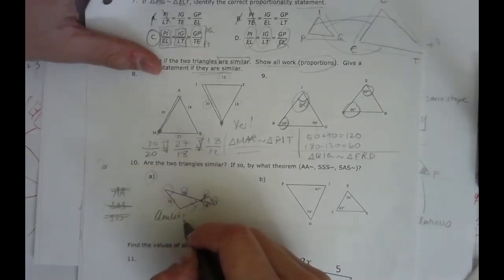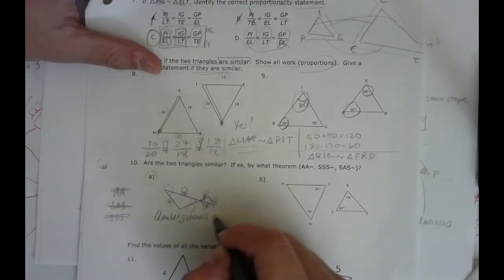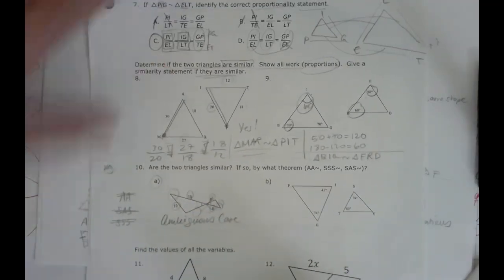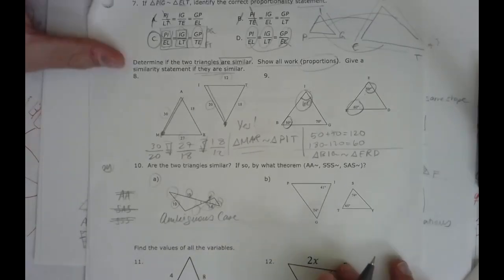Now, these triangles could be similar. They could not be. We don't know. Probably the best way is to say, the best answer would be that this is an ambiguous case. The ambiguous case. There is no true answer. We can't prove it one way or the other. Try your best, try if you may. I don't think there is a solution. If you find one, let me know.